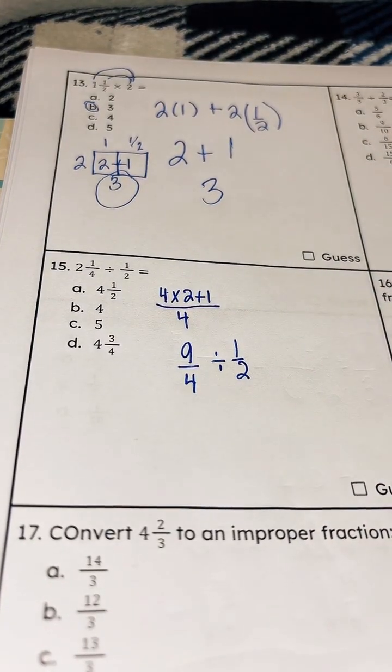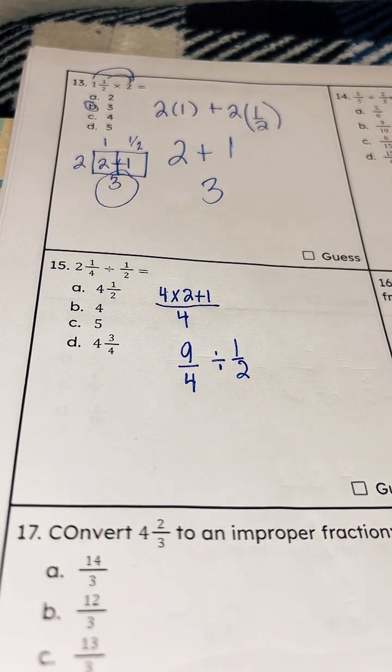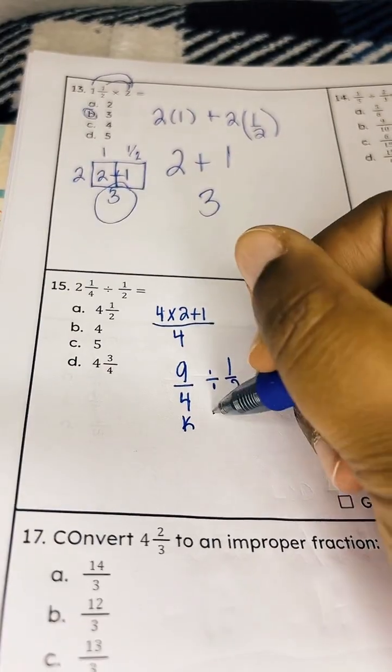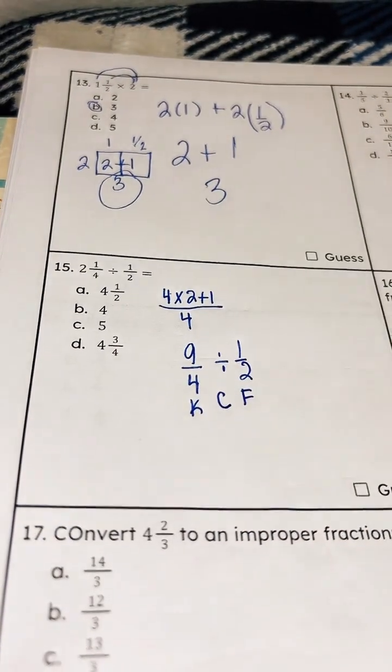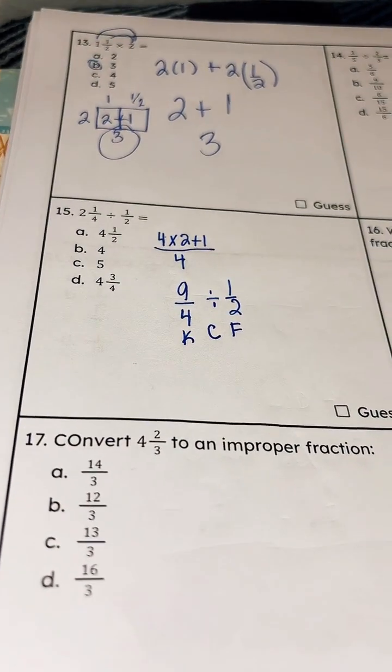Remember, we got to keep it, change it, flip it. What? Keep it, change it, flip it. What does that mean, right? Keep, change, flip. And you got to do the song every time you use it.